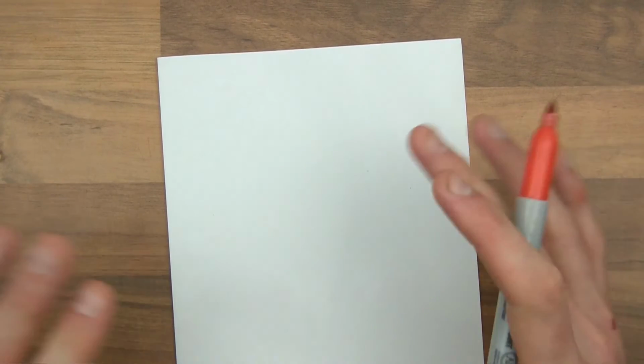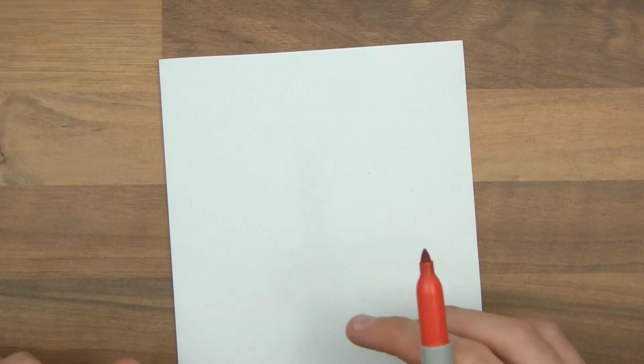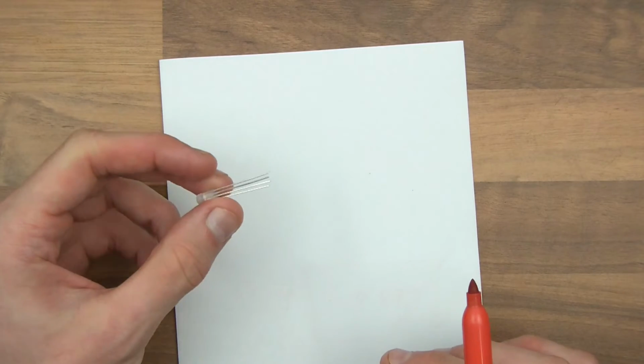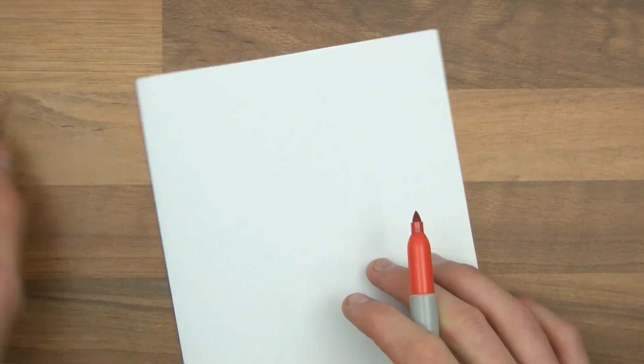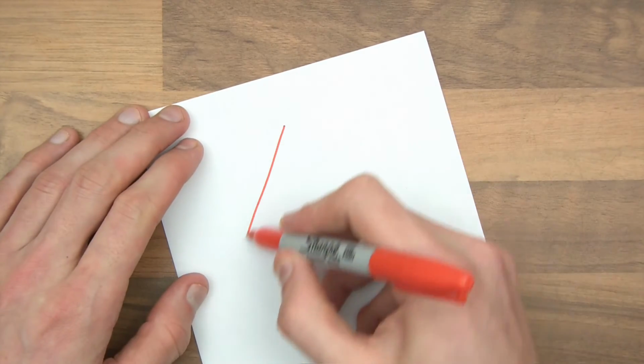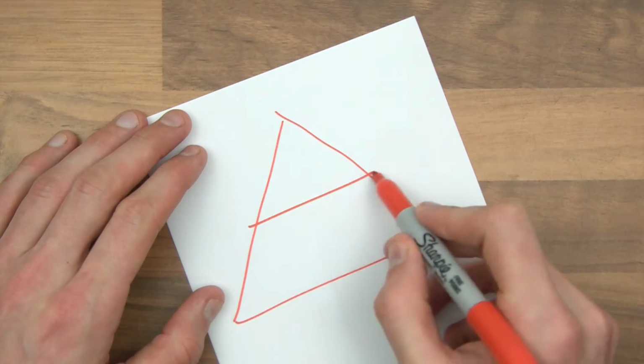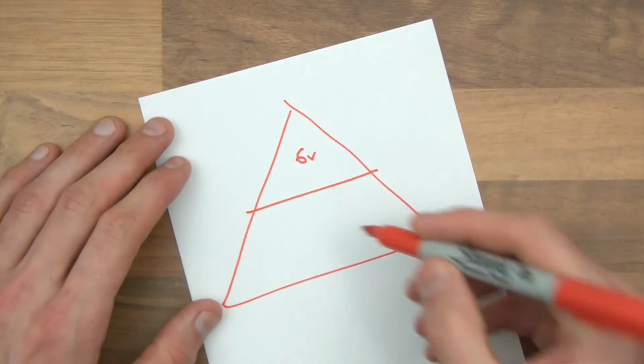So now I'm going to do another Ohm's triangle just to show you. Okay, so let's say we have a battery voltage of 6 volts and we want to power that LED. Of course, if we were to connect it directly to 6 volts, we'd blow it. So let's just do another Ohm's triangle, and here we have a voltage of 6 volts.